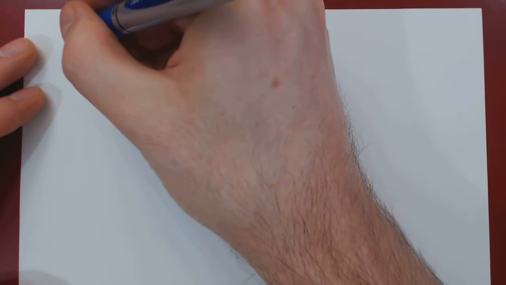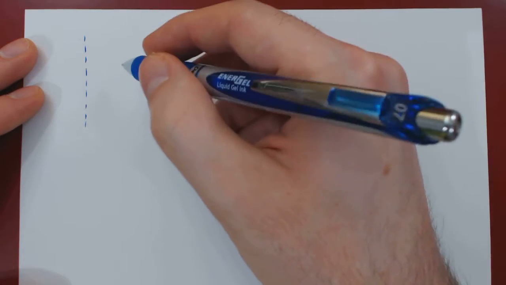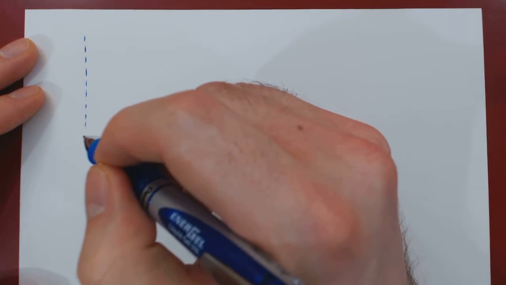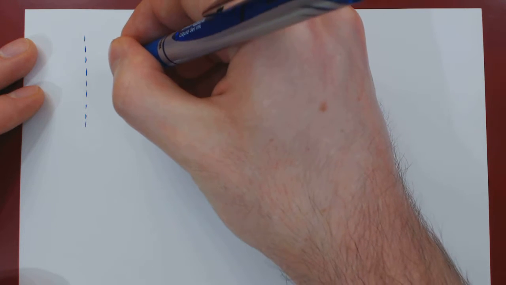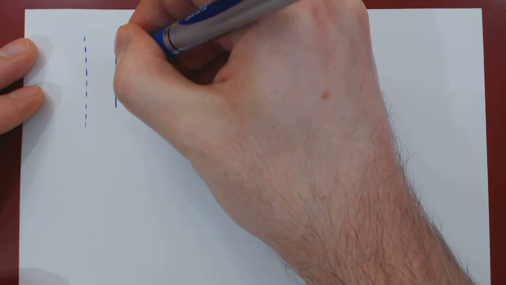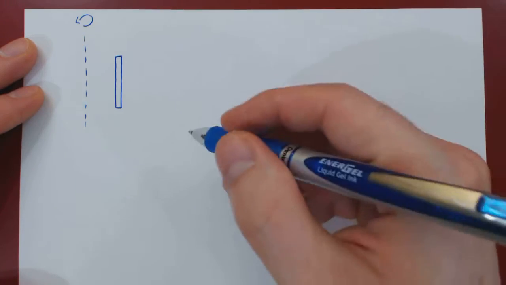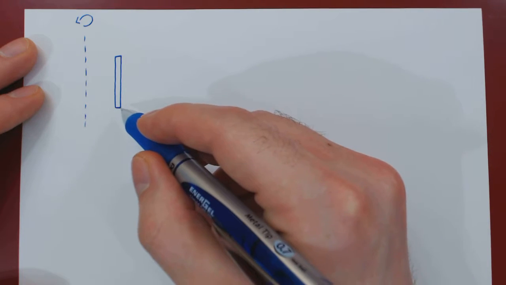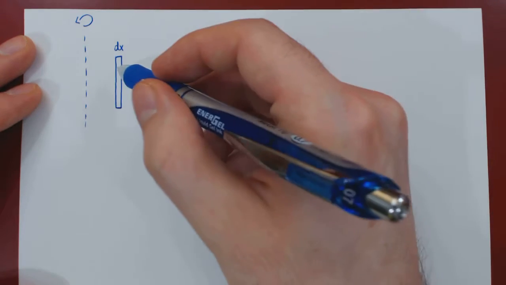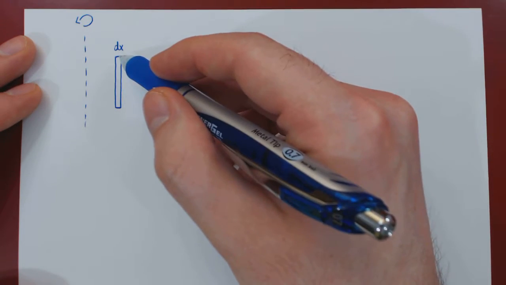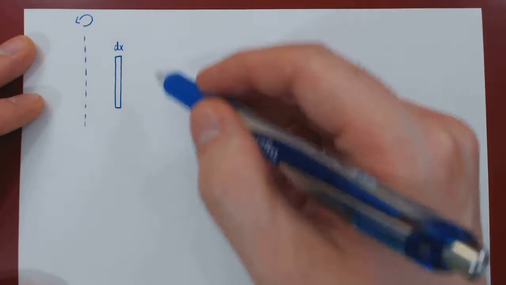So imagine that we take now a vertical axis of revolution, and we take an infinitesimal rectangle that is also vertical and slightly away from the axis of revolution. Now, of course, since the rectangle is vertical, its width is a small change along the x-axis, so it is given by dx. And now imagine that we are revolving this infinitesimal vertical rectangle about the axis of revolution.